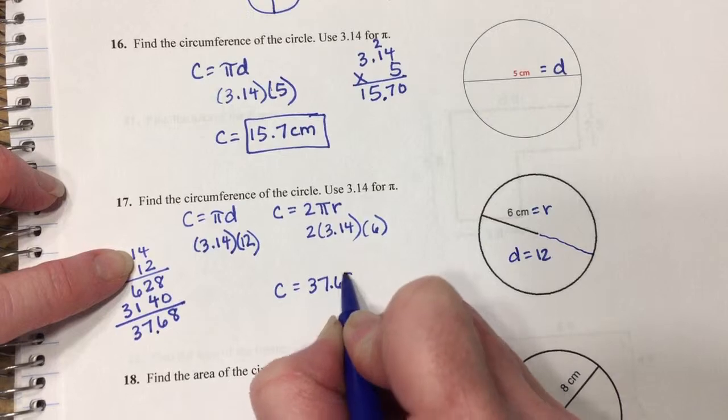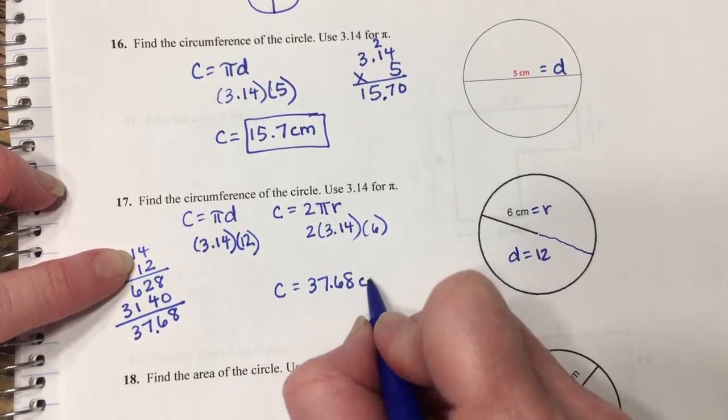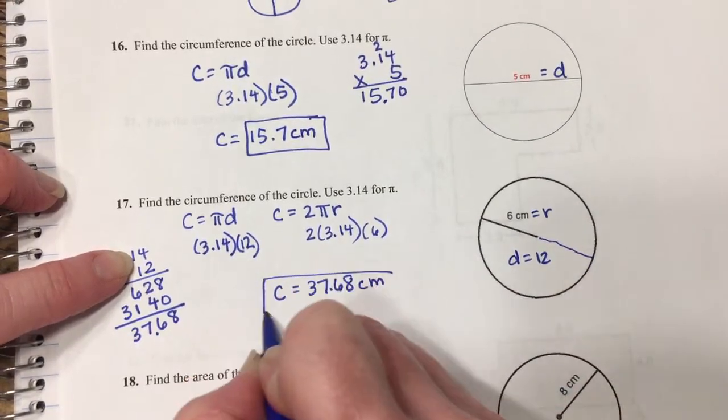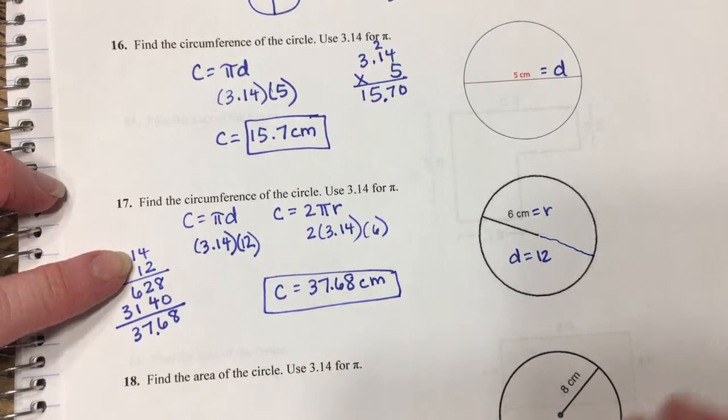For the circumference, and then this is being measured in centimeters. So this is my answer, 37.68 centimeters.